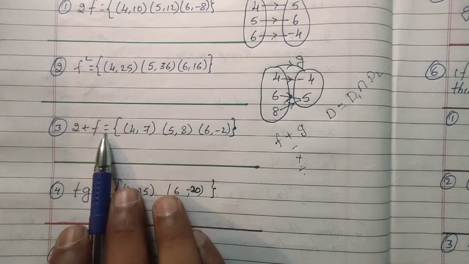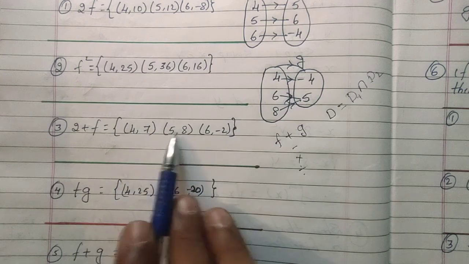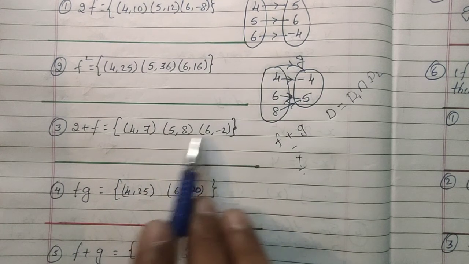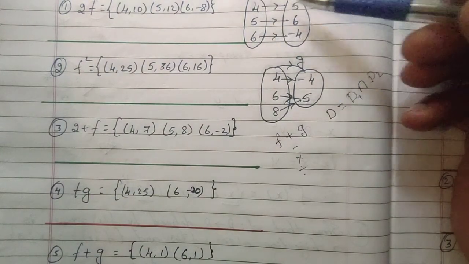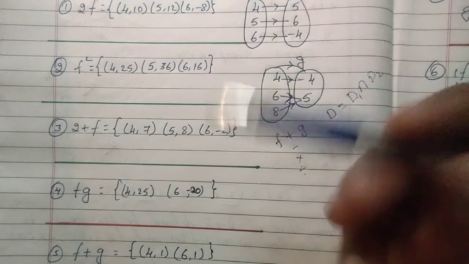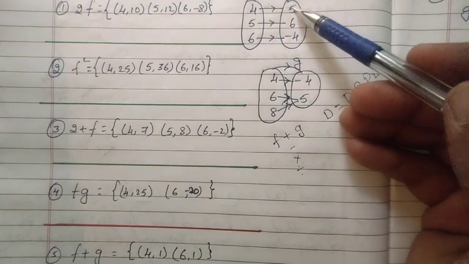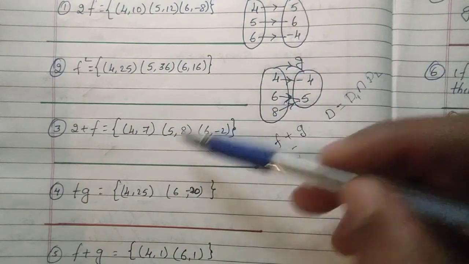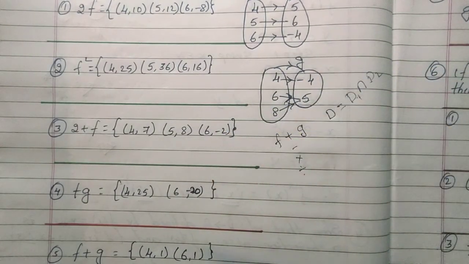Next, 2 plus f means for the function, the domain will be constant: 4, 5, 6. For function f, 4 is related with 5, 5 with 6, 6 with minus 4. In this we need to add 2. When you add 2, 5 plus 2 is 7, 6 plus 2 is 8, minus 4 plus 2 is minus 2.